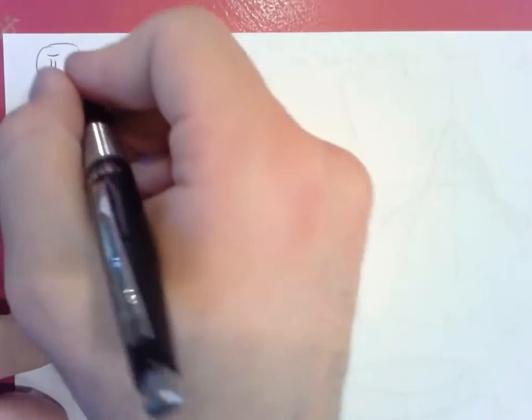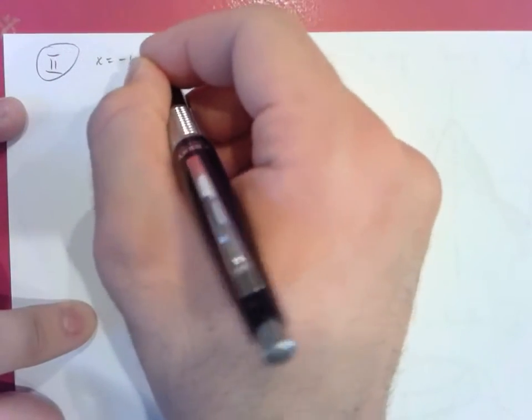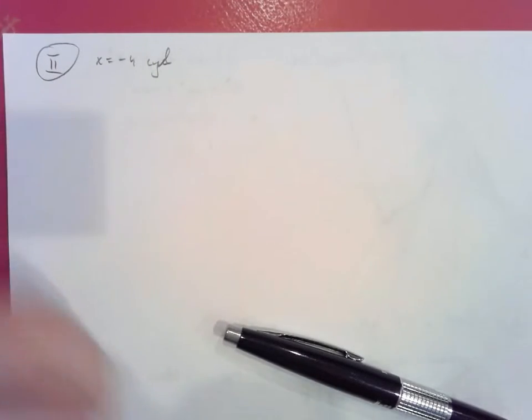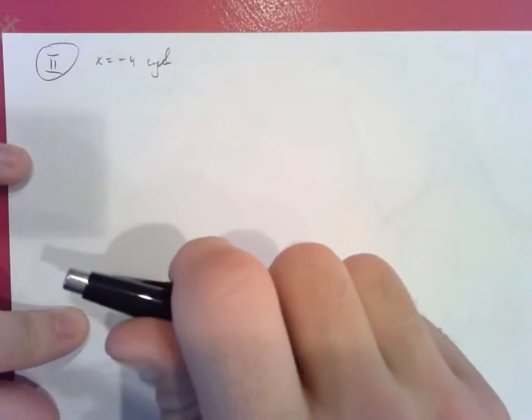So Roman numeral 2 has us look at revolving the same region about x equals minus 4 using the cylindrical shell method again. Well, what's going to happen is the heights are going to be the same because I'm still revolving about a vertical line.